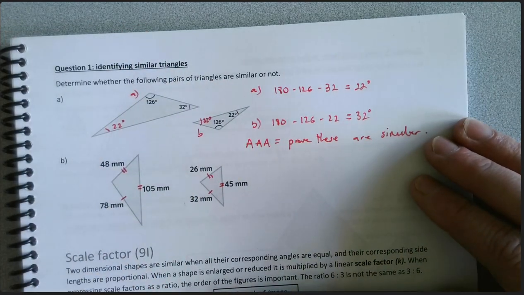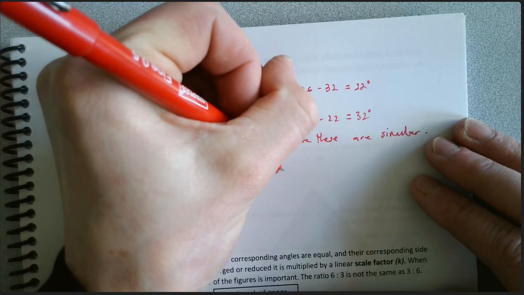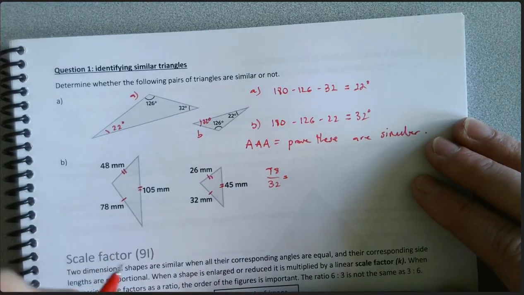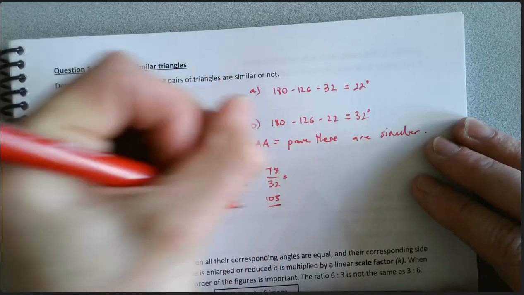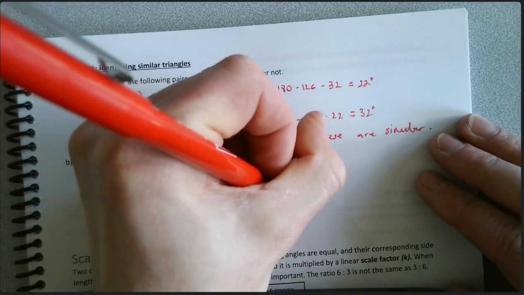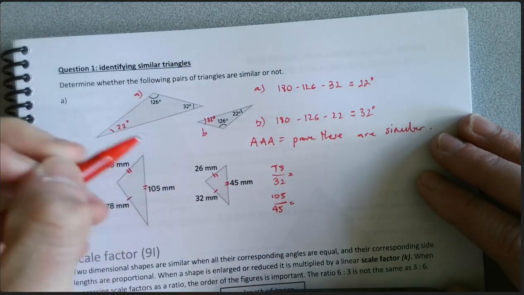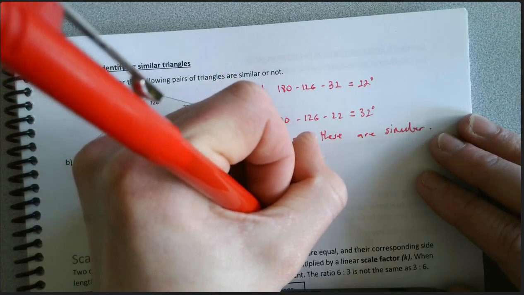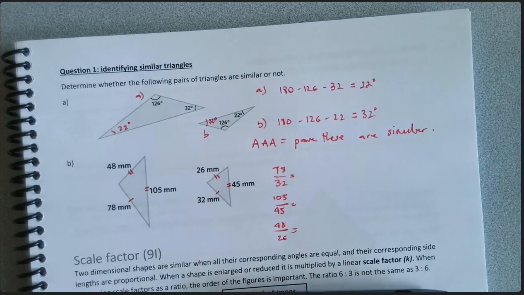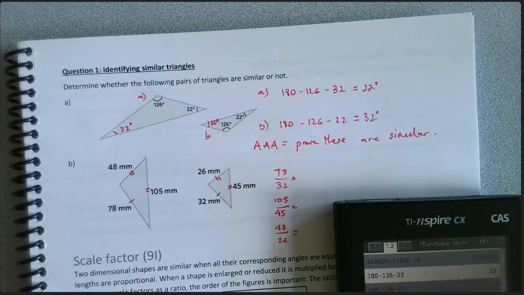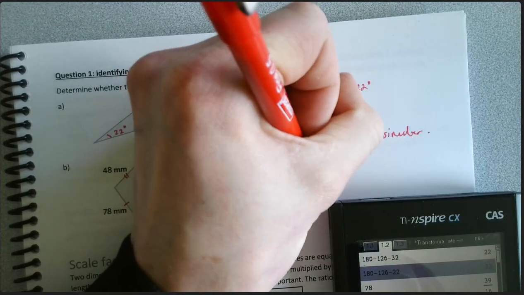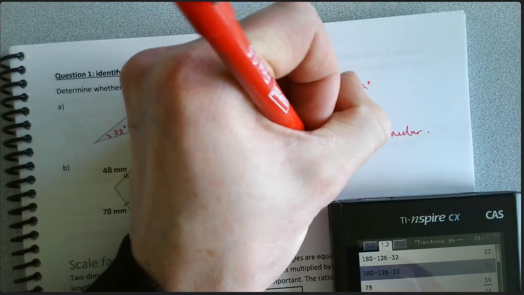78 over 32. Then we're going to do 105 over 45. Then we're going to do 48 over 26, right? So we're going to check each of these. So 78 divided by 32 gives me approximately 2.4375.